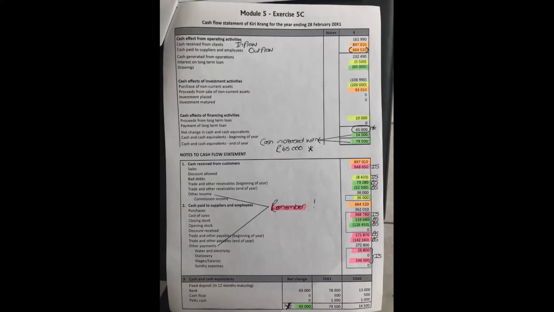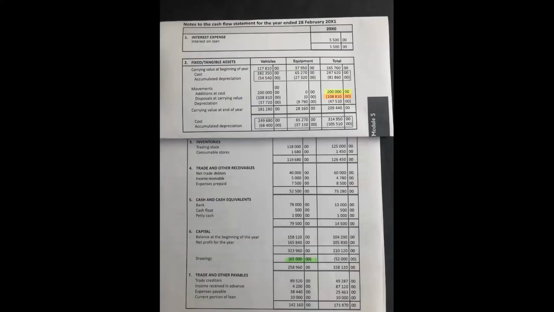And then the other amount that we're going to deduct, remember I said we're going to deduct drawings here. So the drawings was 65,000, and I got that amount from the notes to the financial statements. In other words, the notes to the balance sheet.